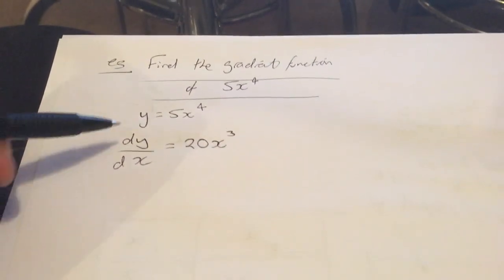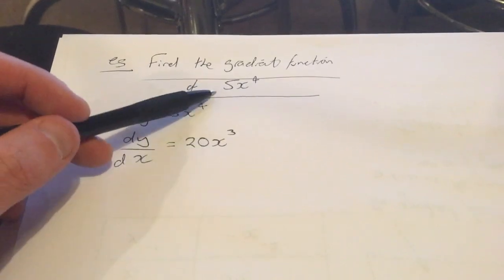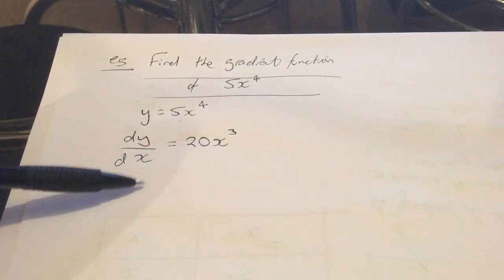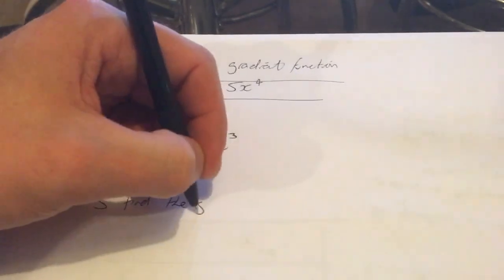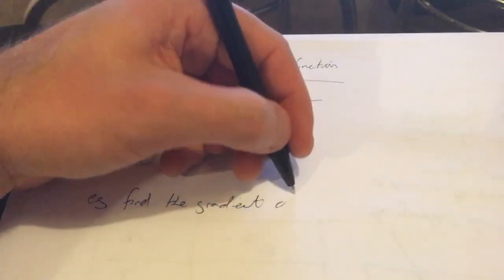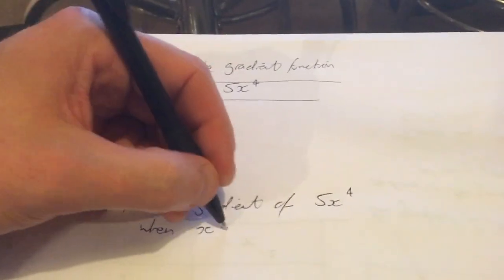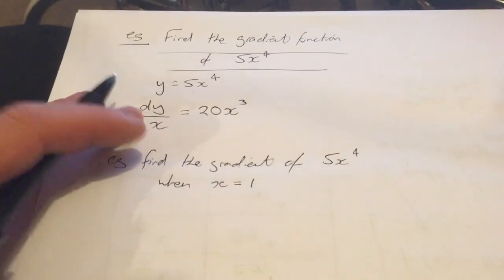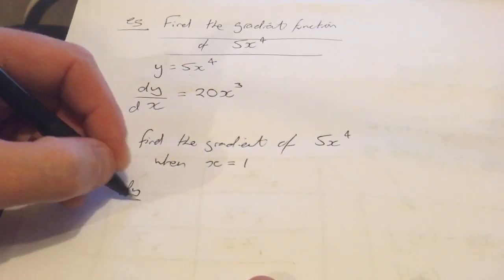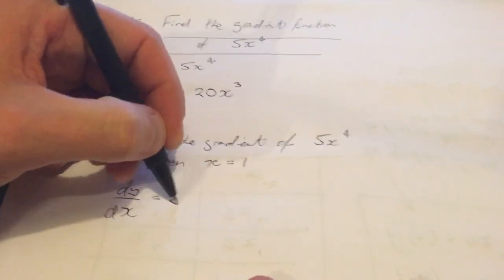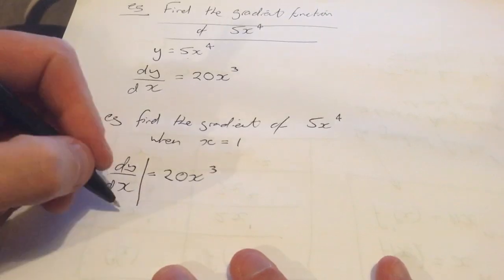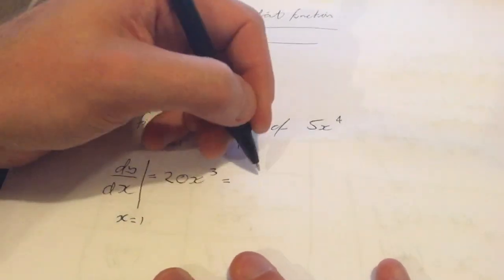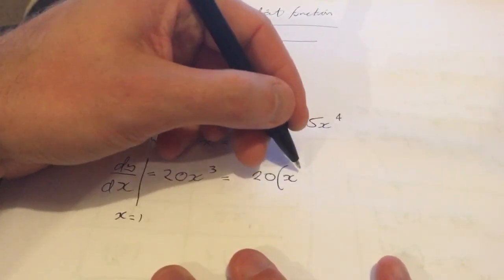Alright, let's try another one. Actually, if we wanted to find the gradient of this equation at a point, we could just put the point in there. So, for example, find the gradient of 5x to the 4 when x equals 1. So all we're going to do to find dy dx, it'll be the same thing again, 20x cubed, but we want to find out the point 1. So the way we do that is we put a line here, and then we put x equals 1.